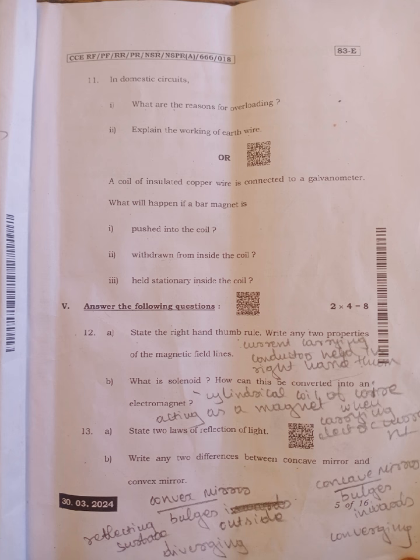And the second one: what is a solenoid, and how can it be converted into an electromagnet? A solenoid is a cylindrical coil of wire acting as a magnet when an electric current is carried through it. We can convert this solenoid to an electromagnet by placing a soft iron core inside it.